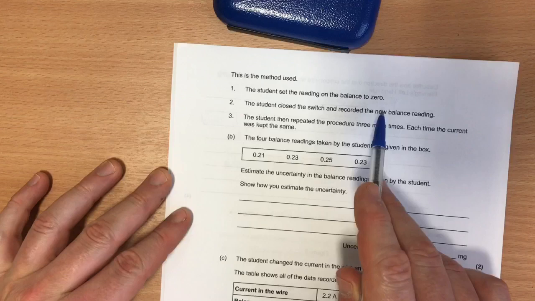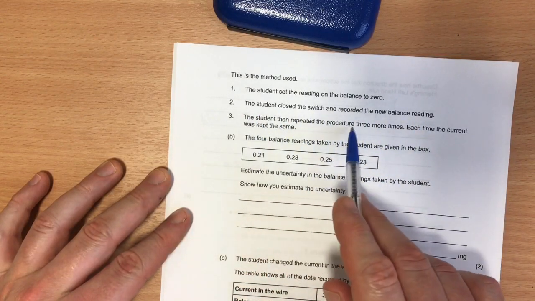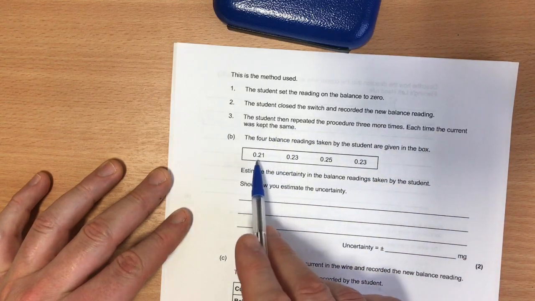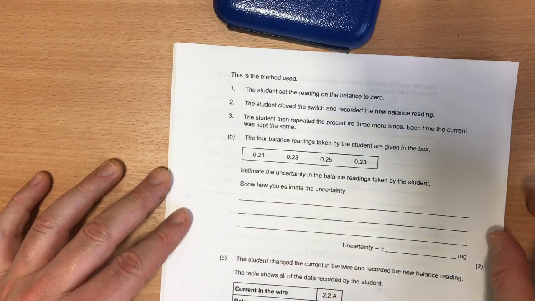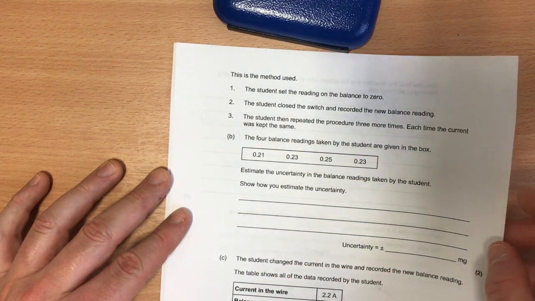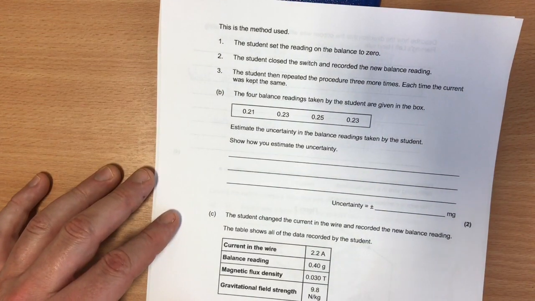So the student set the reading to 0, closed the switch and recorded the new balance reading. The student then repeated the procedure 3 more times, and each time the current was kept the same, and these are the 4 readings that they saw on the balance. Estimate the uncertainty in the balance readings taken by the student and show how you estimate the uncertainty.